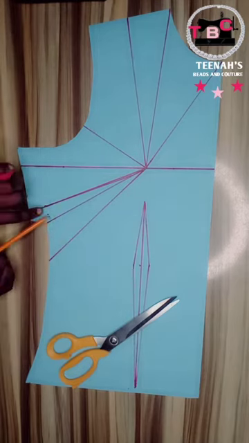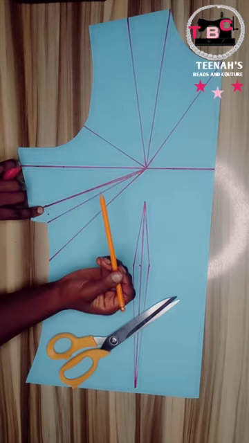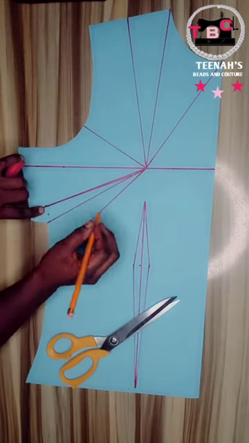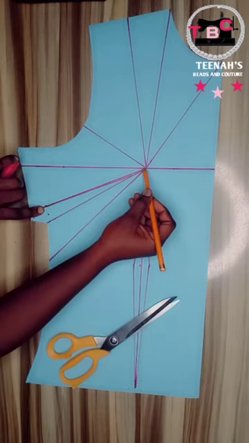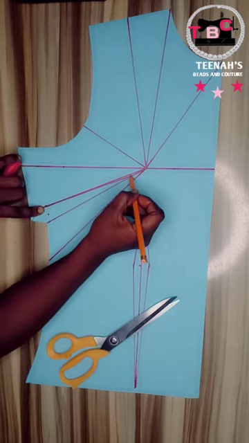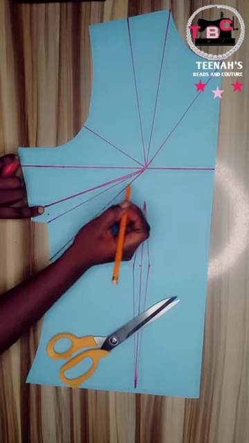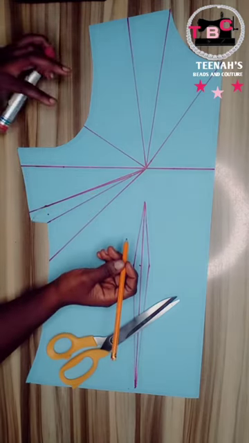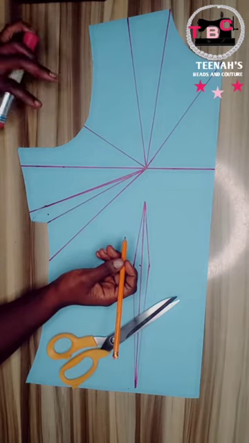If you want to manipulate your dart, you have to cut through up to your bust point. In the case where you are going to sew your side dart as your actual dart on your dress, you are going to move away from your bust point by at least an inch before creating your dart legs and sewing it out. Now there's another term I want you to get familiar with, and that's dart equivalence.